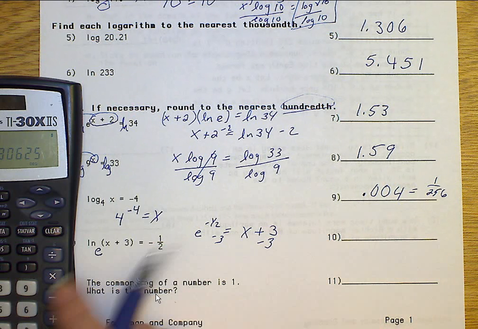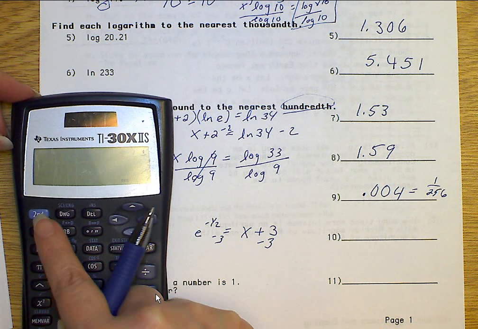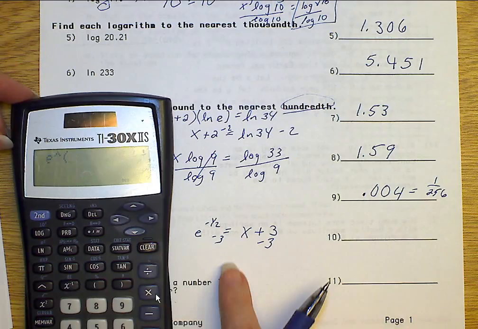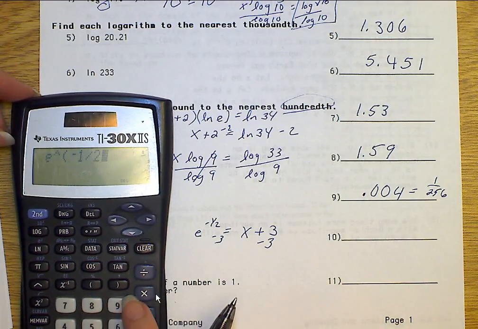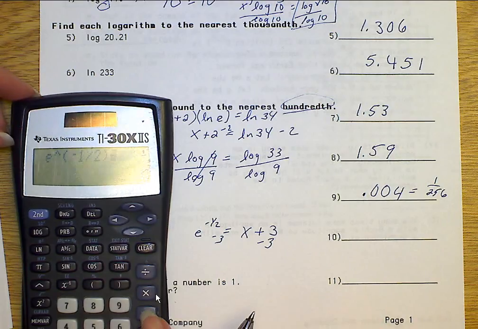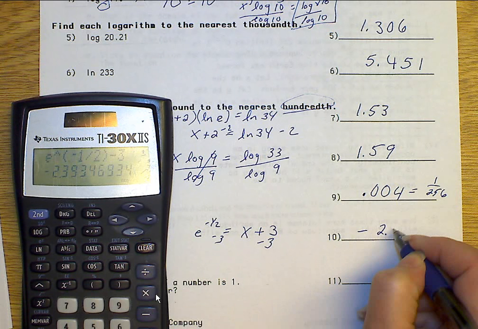So in my calculator, I will go e to the negative 1 divided by 2, end of parentheses, minus 3. That gives me negative 2.39.